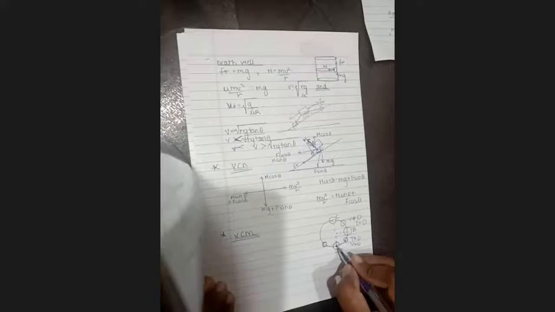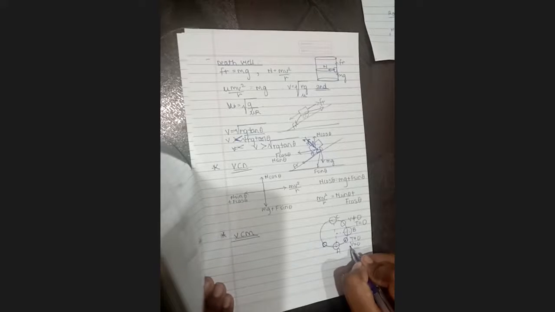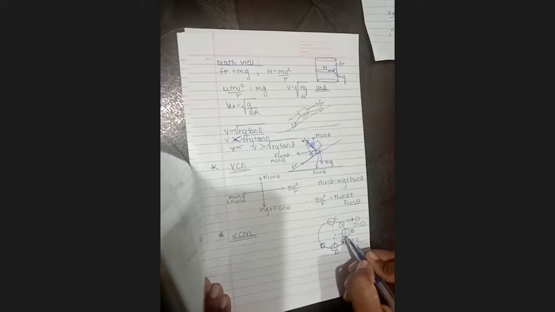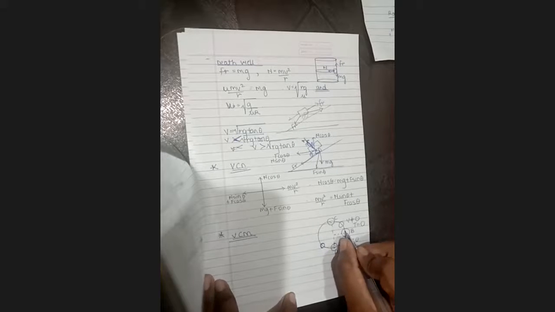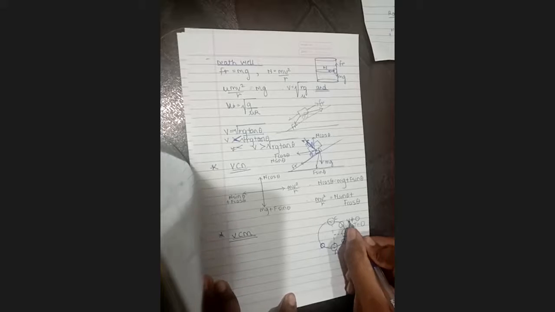So the motion from A to B will always have tension greater than or equal to zero, and the motion from B to C will never have velocity zero.